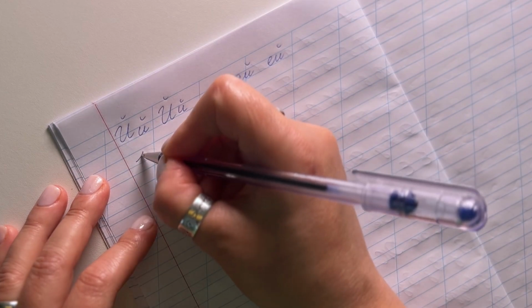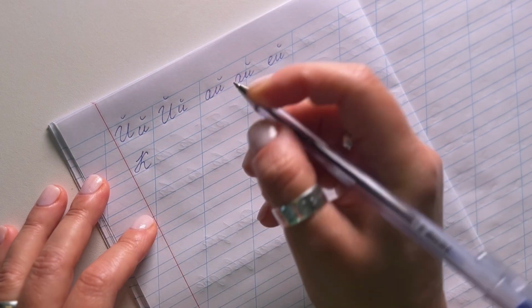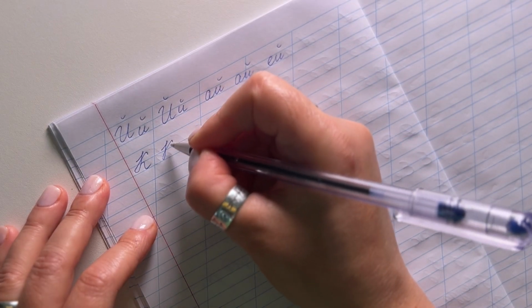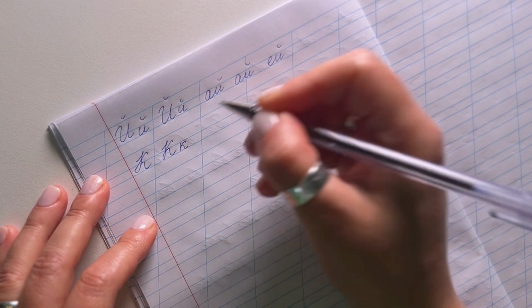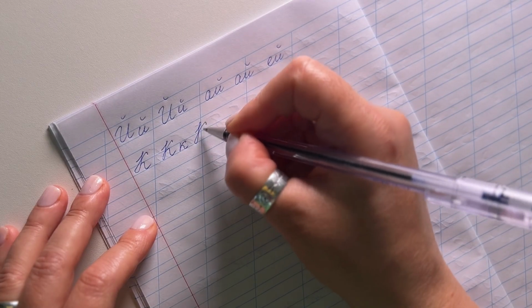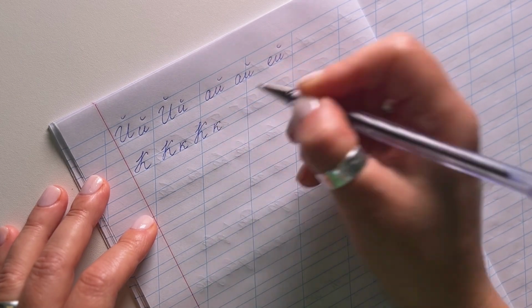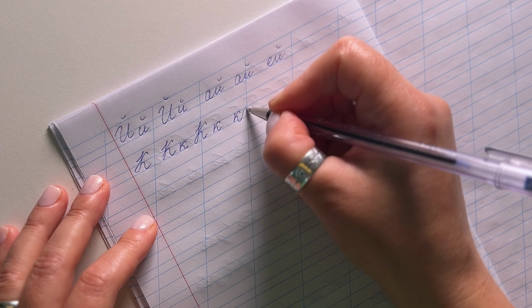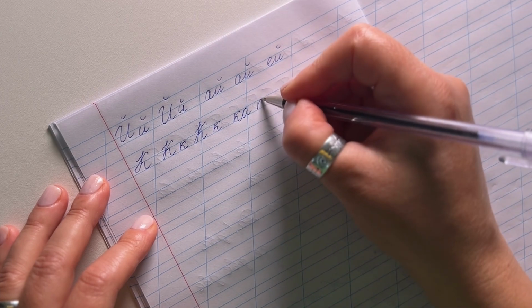The next letter is Ka. This is Ka. And you see the small Ka doesn't have this long leg that goes above the line. It stays short. Ka.